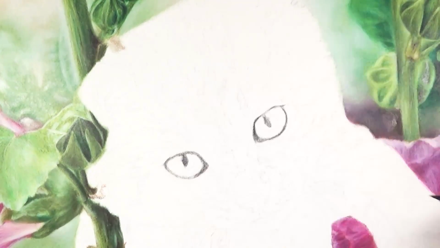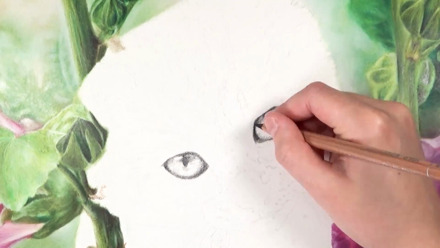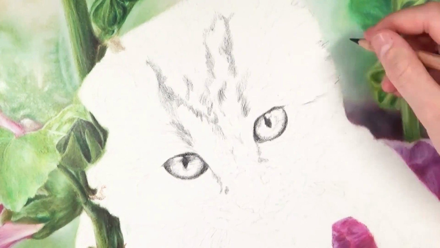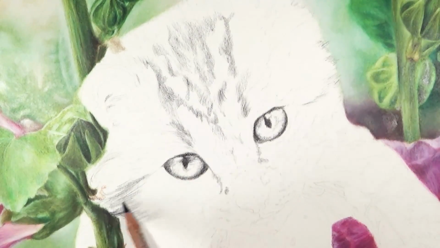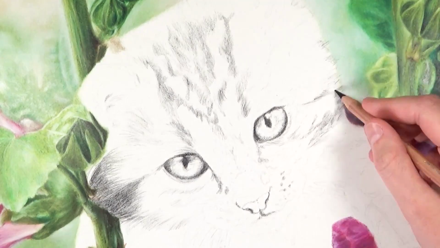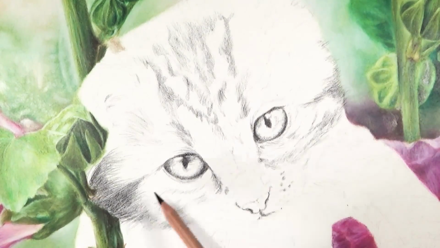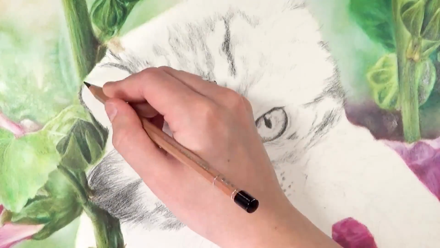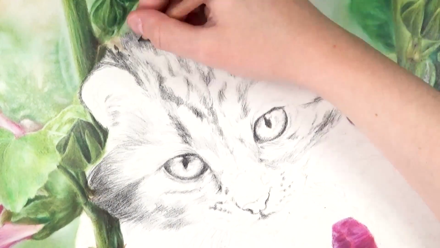Okay, so now I've moved on to the cat itself, and so I'm starting off by outlining the darkest parts of my drawing. So I use the black and I'm outlining where the eyes are and also the main markings of the fur to give me some idea of where the shadows are and therefore where the highlights will be. And then I'm going in with a brown ochre, I think it was, and I'm using this to establish the colour and the base foundation layer of the fur.